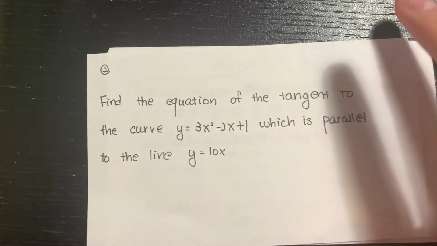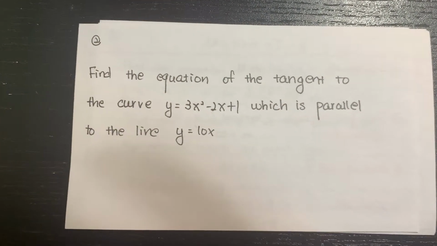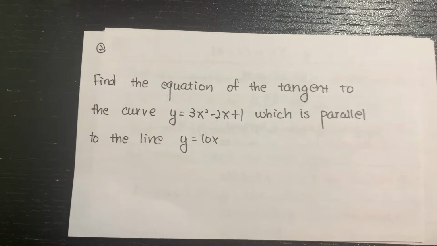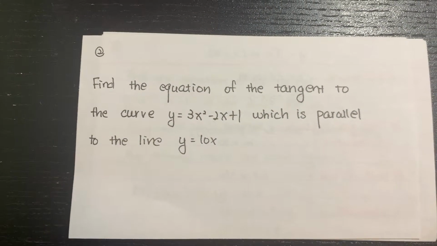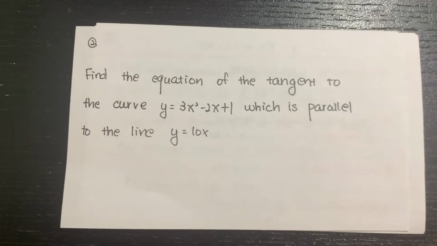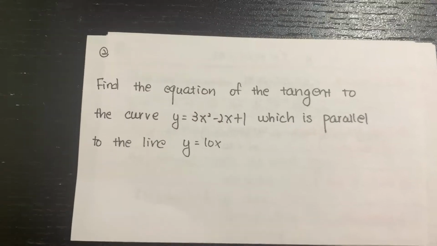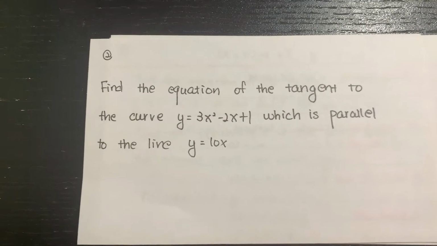So let's do the second question now. Find the equation of the tangent to the curve y equals 3x squared minus 2x plus 1, which is parallel to the line y equals 10x. There's something different here, which is parallel, but with your algebra skills, I think you know what to do. So pause the video and try to figure it out.